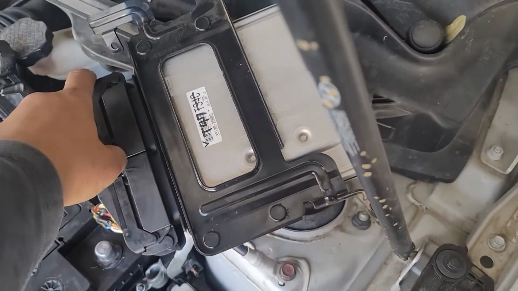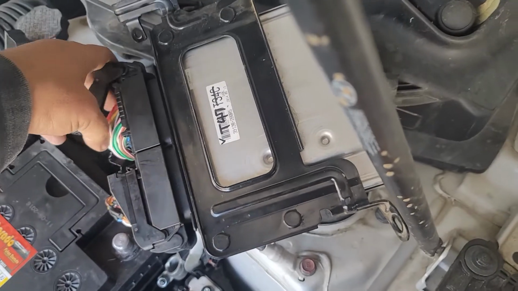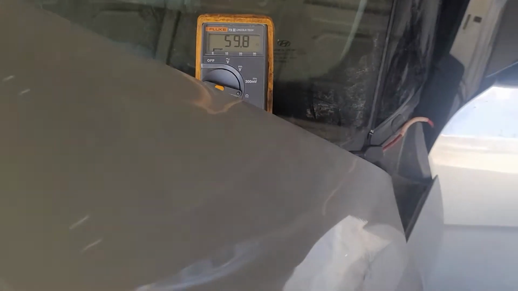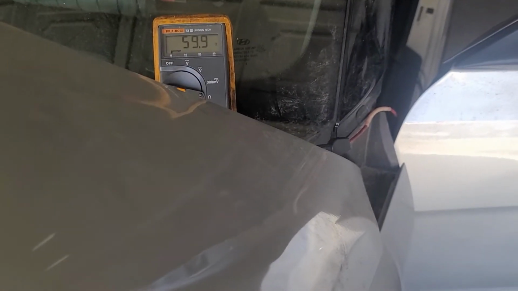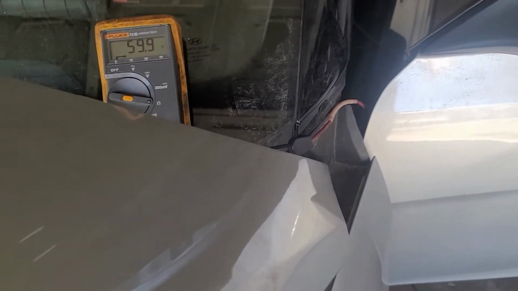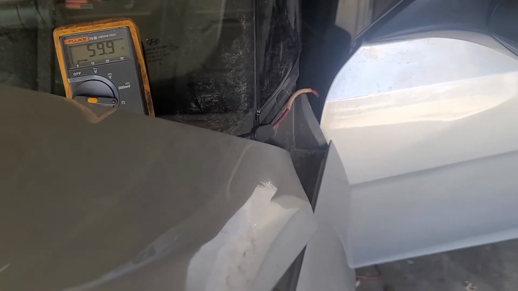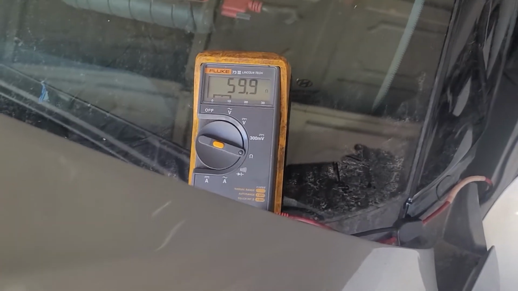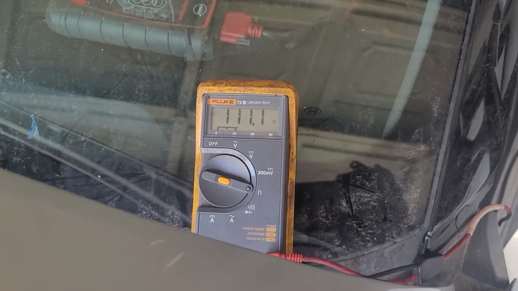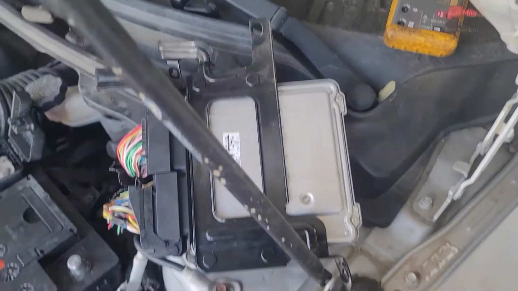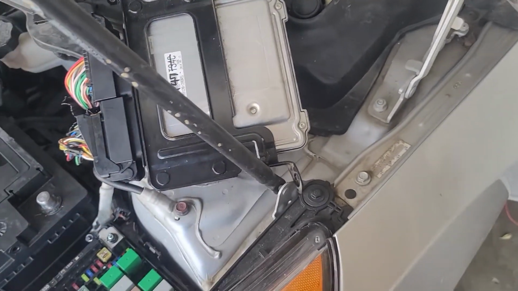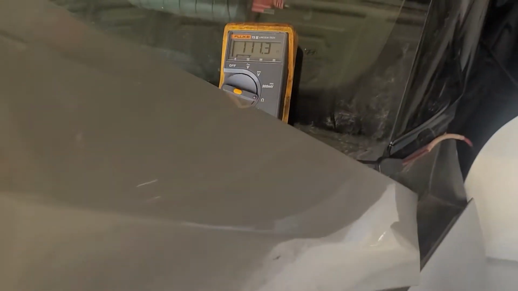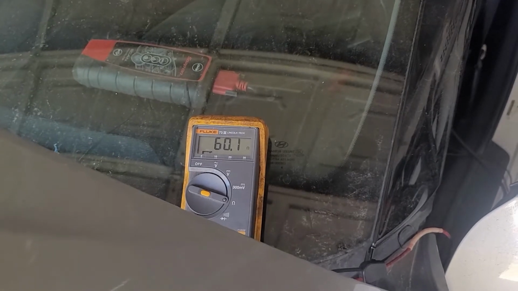Now if I disconnect this harness, which contains the two pins for the CAN high and CAN low, I'm going to get about 120 ohms of resistance. The computer is one of the terminating resistances on the network. Back to 60. This is good.